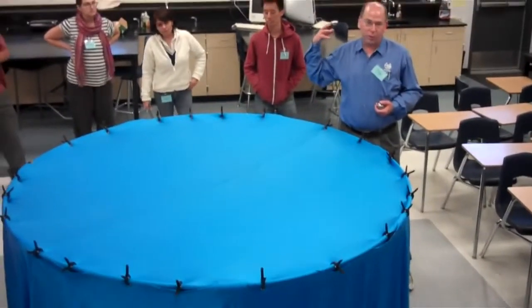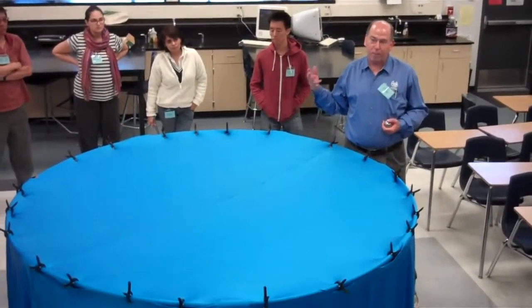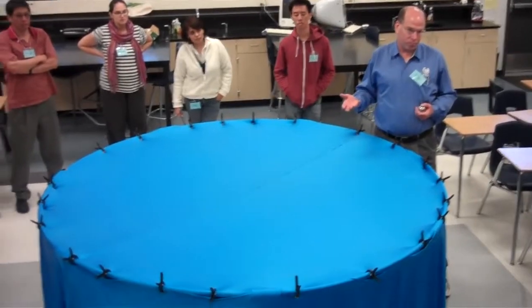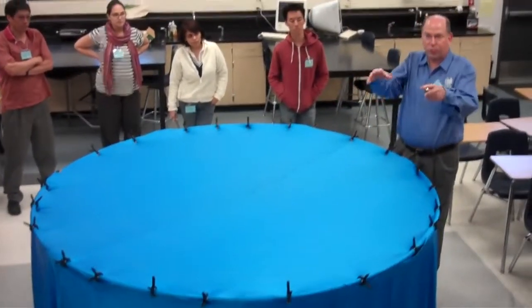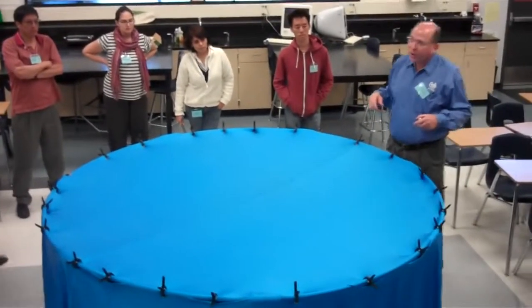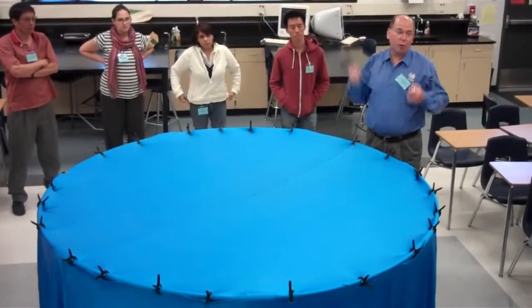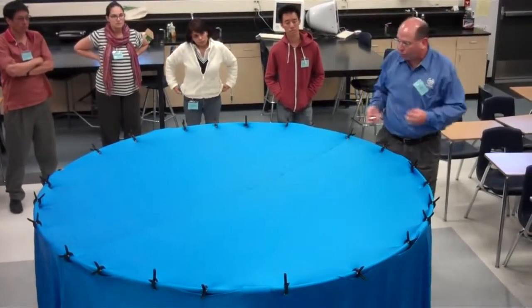In relativity, the explanation for gravity is that matter bends space. So you put mass in a place in space, it warps space-time, and objects are not feeling a force of gravity, they're just following the natural curvature.